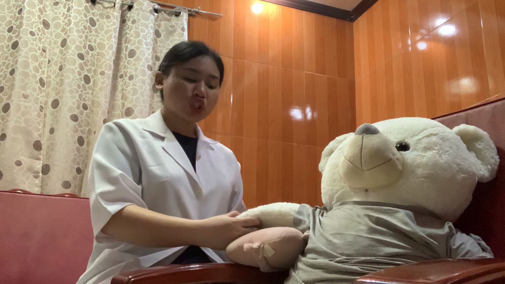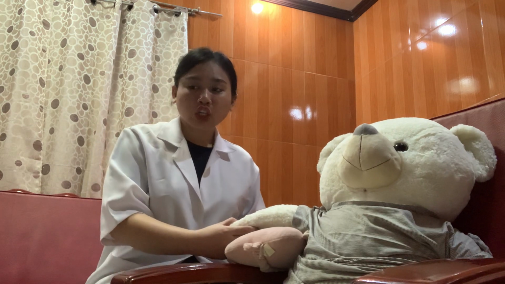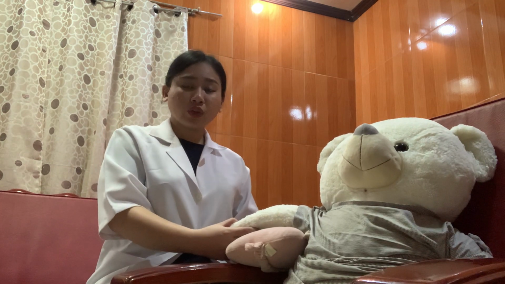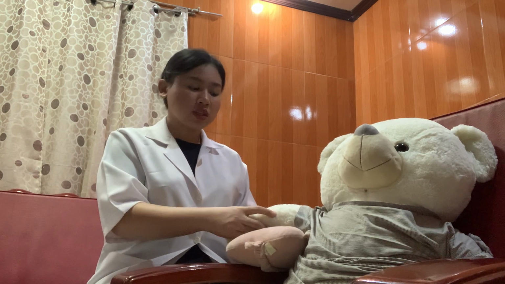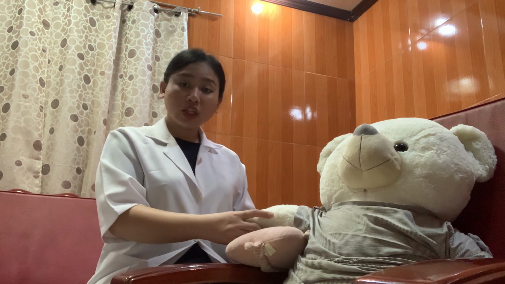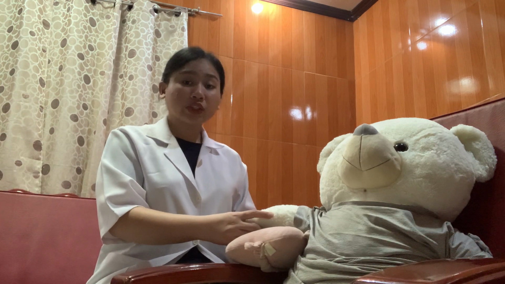Dorsiflexion of the wrist moves the artery closer to the skin surface, making the artery easier to palpate.